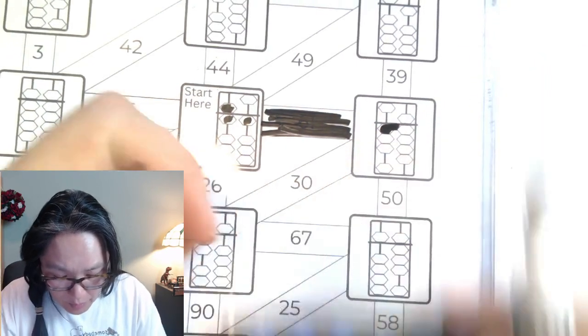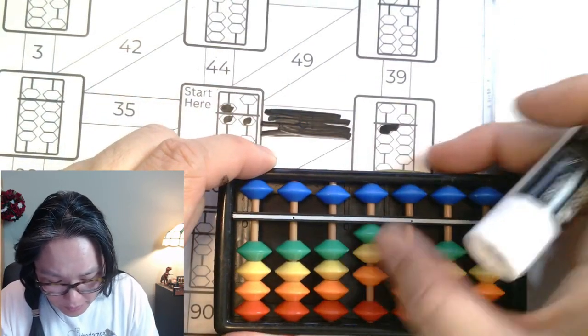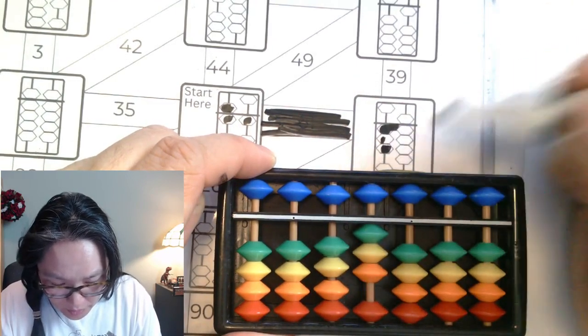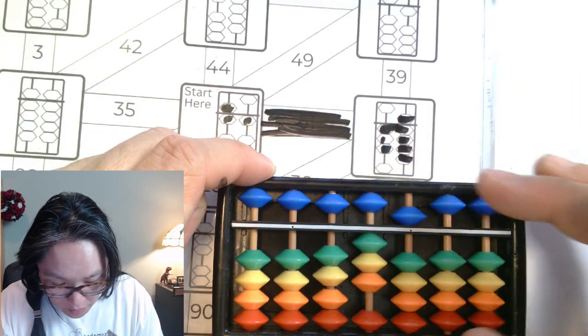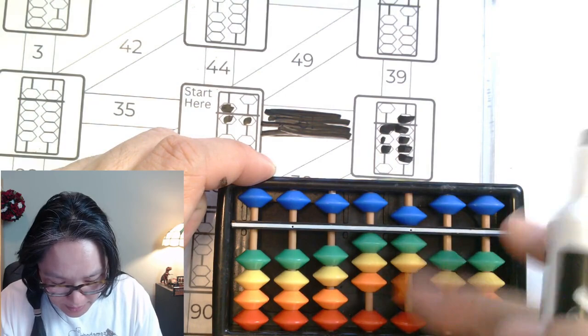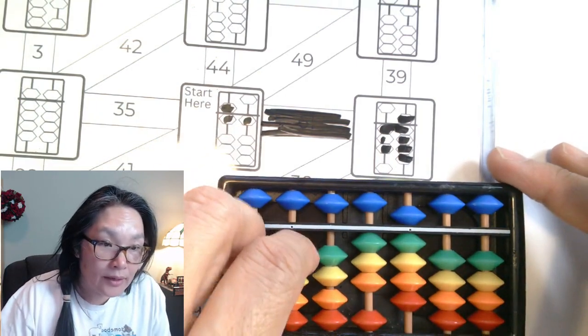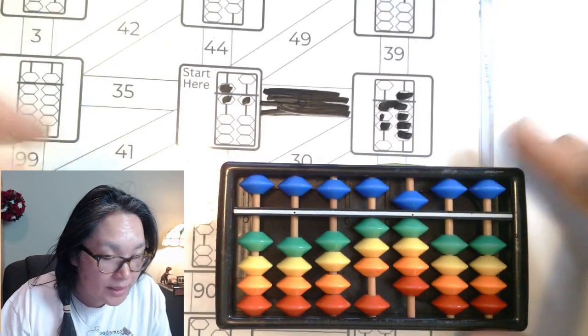If I have that number, that's 3. How do I know that's 3? Because I count 1, 2, 3. And then this one, 1, 2, 3, 4, 5. Nope, 5, 6, 7, 8, 9. I'm sorry, I don't know what I'm talking about. So what number do we think that is?